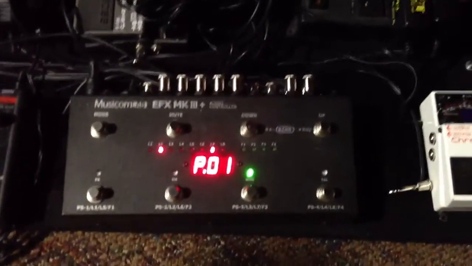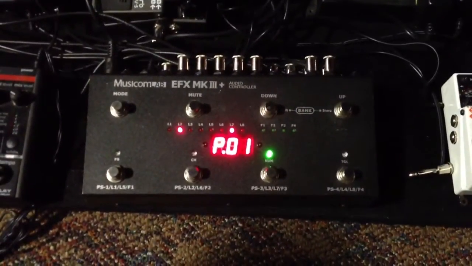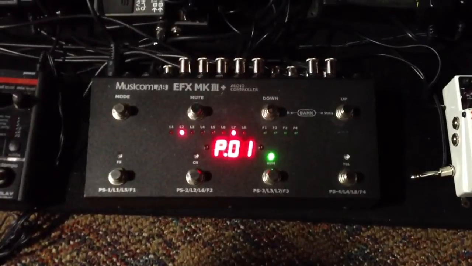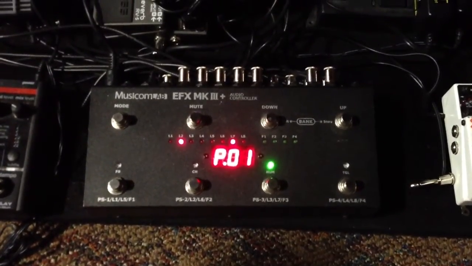Anyway, the pedal's great. It's very well worth it. In my case, it was worth the $750 or whatever it was I paid for it. It's been very good. It saves me a lot of tap dancing.